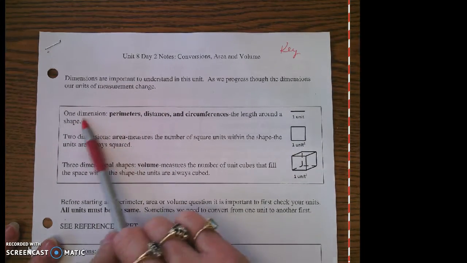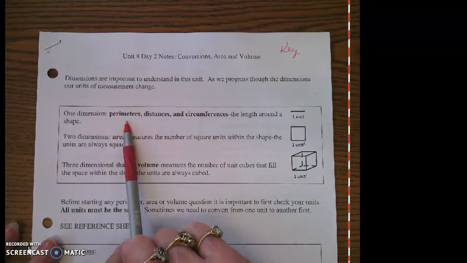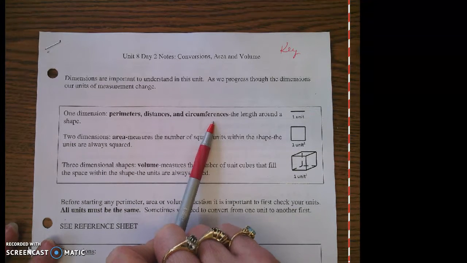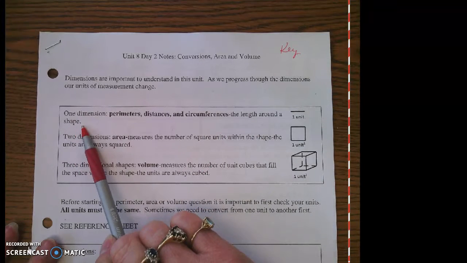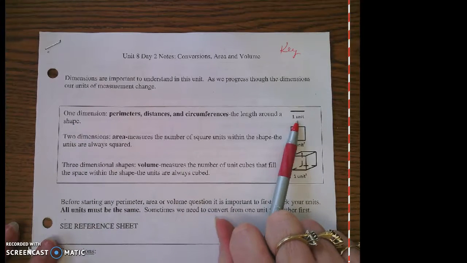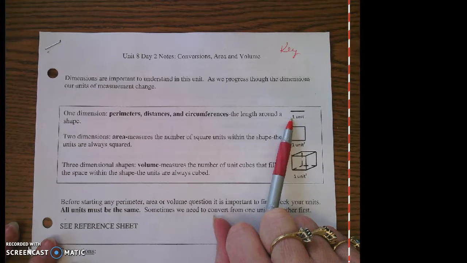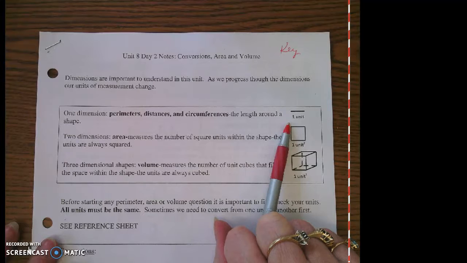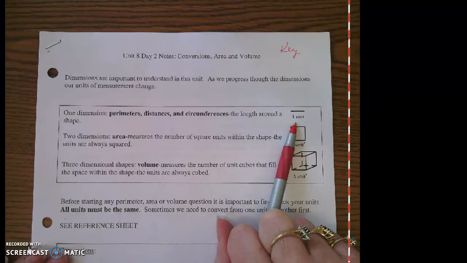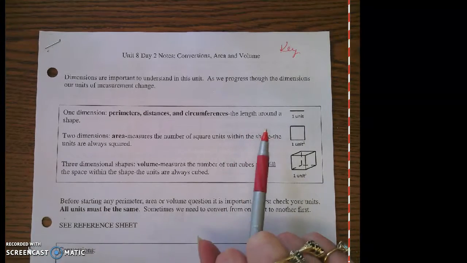So for example, one-dimensional items are like perimeter, distances, and circumference. It's the length around a shape. It's one-dimensional. So you would just have one unit, like 5 inches, 18 centimeters, 4 meters, things like that. It's just to the first power.